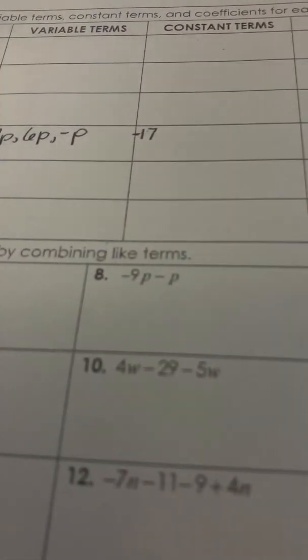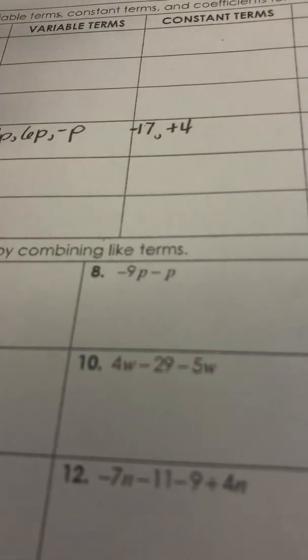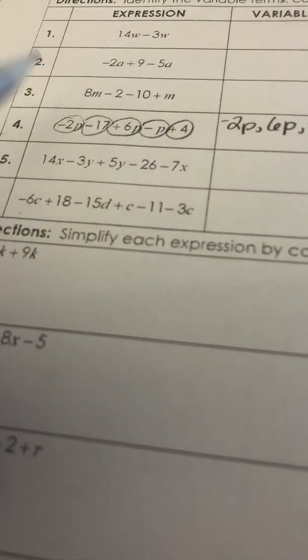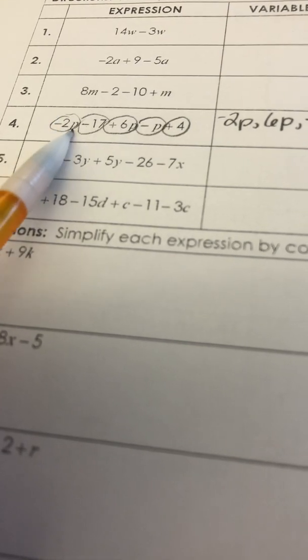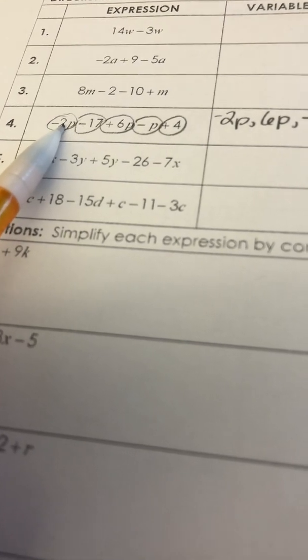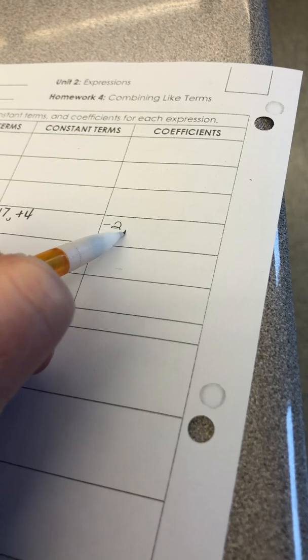Our constant terms, those are just our numbers. We have negative 17, and we have positive 4. And lastly, our coefficients. Remember, coefficients are the numbers that are in front of the variable, and they're being multiplied. So our coefficients, we're going to have negative 2, positive 6, and the coefficient for this one is invisible. Anytime we have a variable without a coefficient, it always has an invisible 1. So we're going to have another coefficient of negative 1.